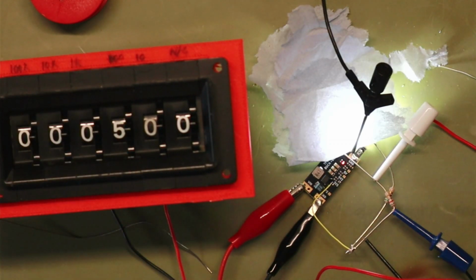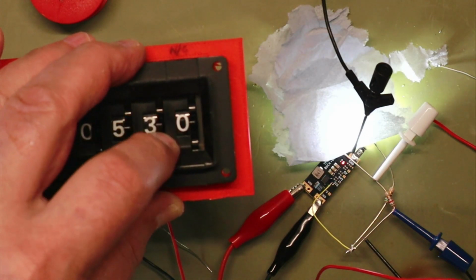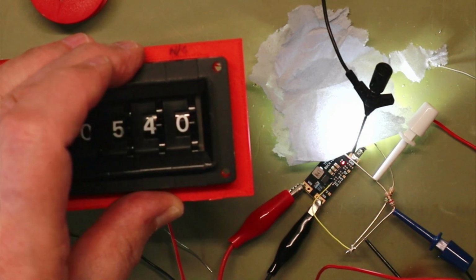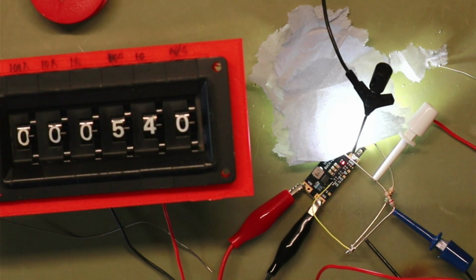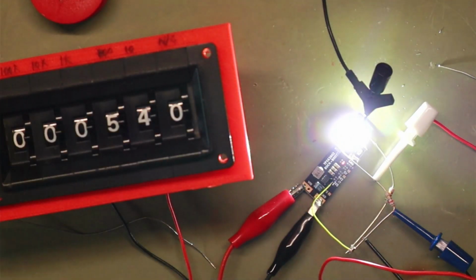Drop it again, about 255, go up a couple, knock it up to 300, say. There you go, with 540 ohms in parallel with the 820, we're running at about 300 milliamps, and if I remove that, that is bright.